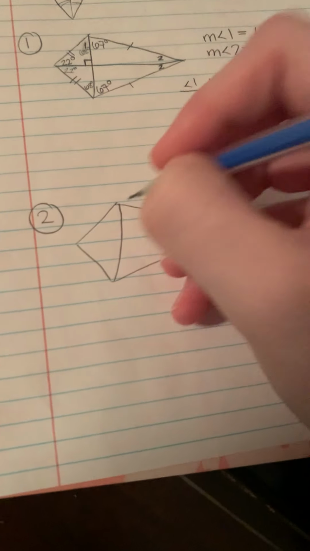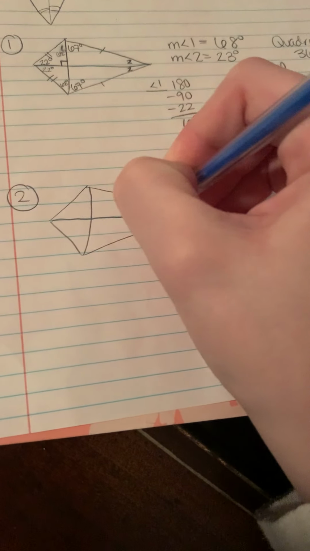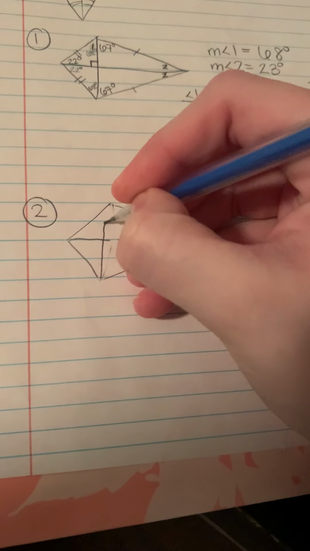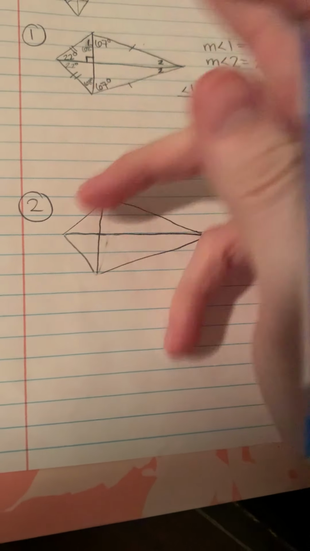I'll get a little funky on that one. Draw in my diagonals. That diagonal is very crooked. Let's try that again. There it goes, a little bit better.